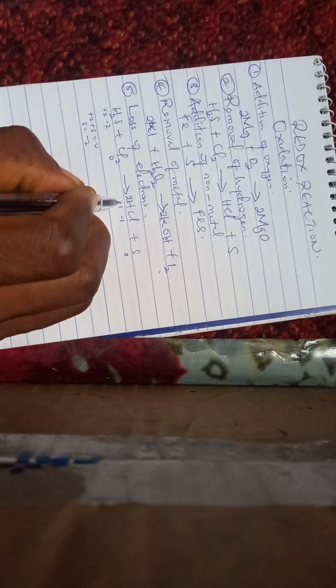So that means hydrogen will be +2 here, and chlorine will be -2. So sulfur, which had gained electron before, -2, has lost it here now. That is loss of electron. Oxidation has occurred.